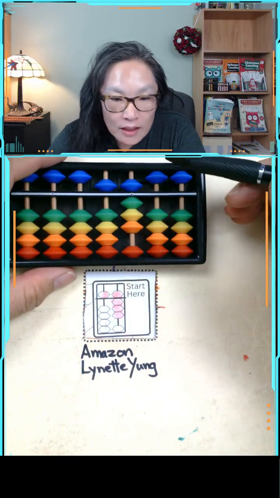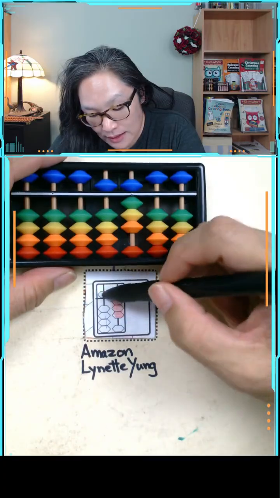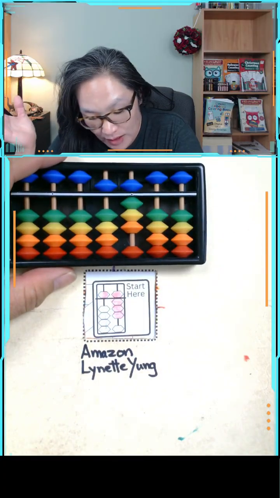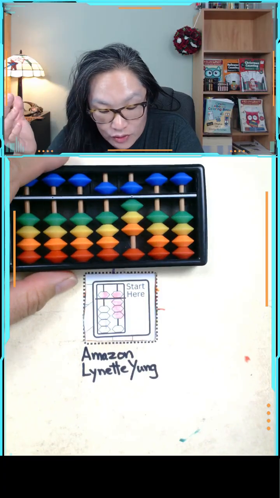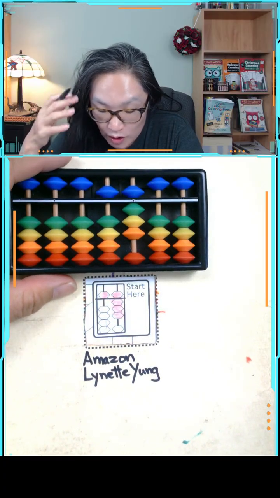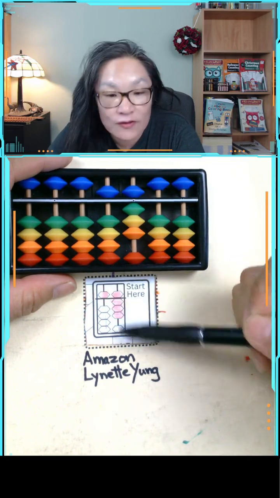Sorry. So this is basic arithmetic. But the first thing we need to do is understand how to utilize it, how to read the abacus. When you understand how to read the abacus, what happens is you can actually visualize your number.